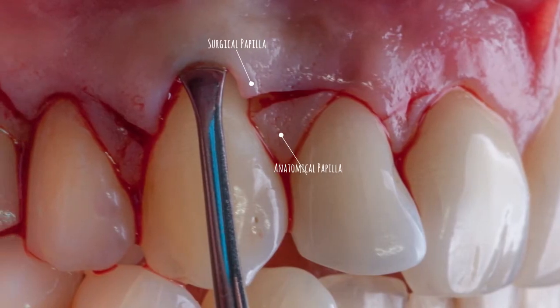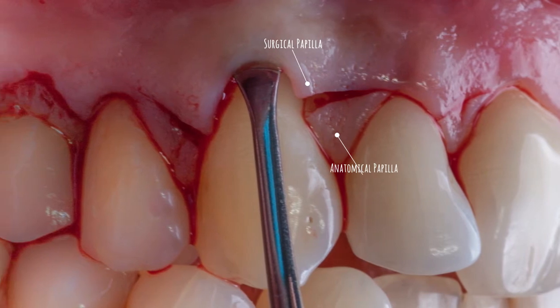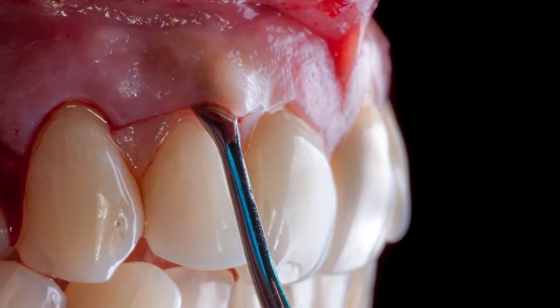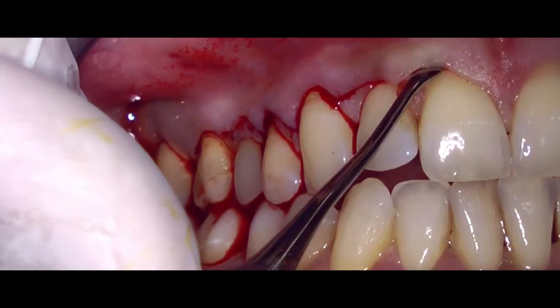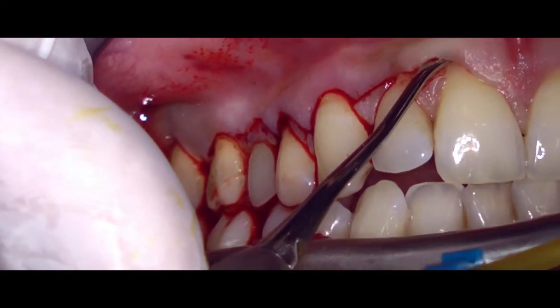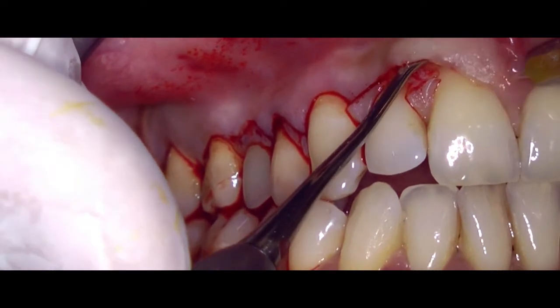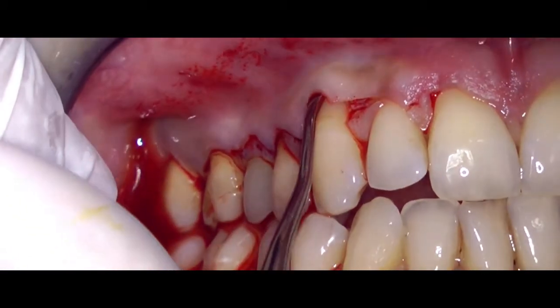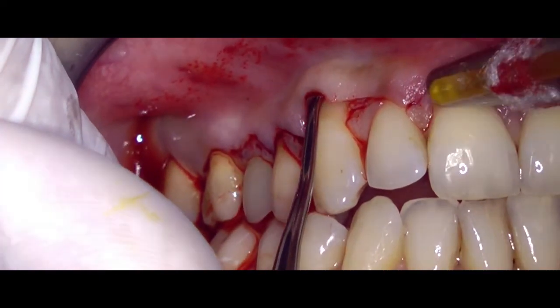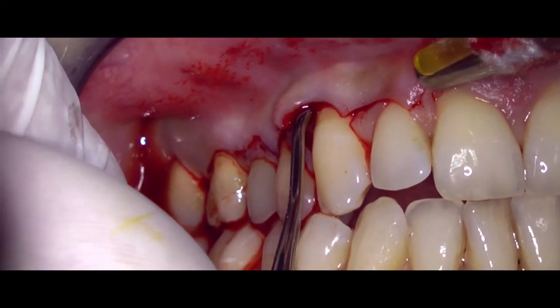So now we start to reflect the tissue using a small instrument, and this time we will go full thickness, making sure that we expose roughly 3 millimeters of bone apical to the bony dehiscence. The idea here is to keep an adequate tissue volume and also to allow for a portion of periosteum to cover the root.